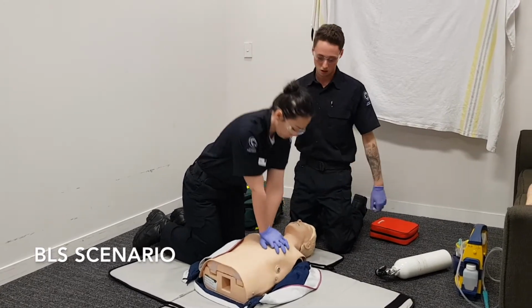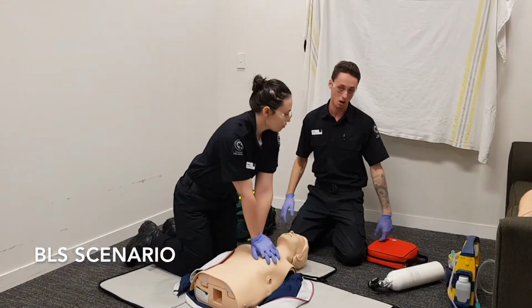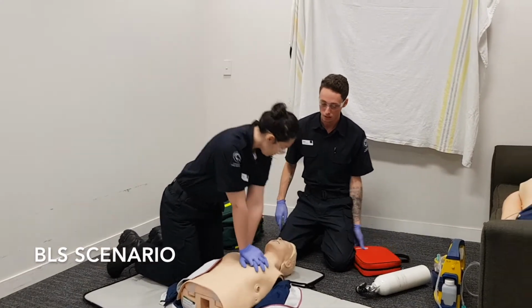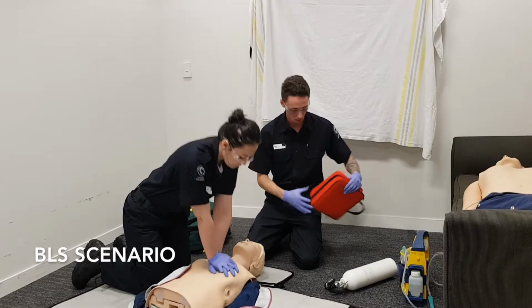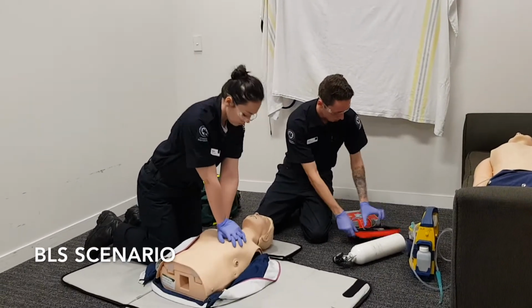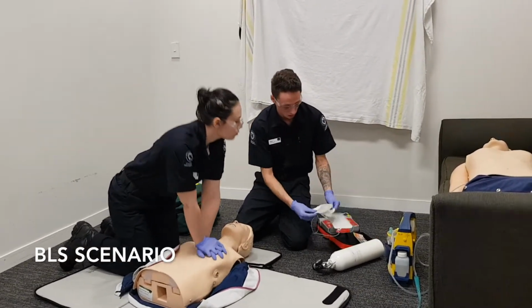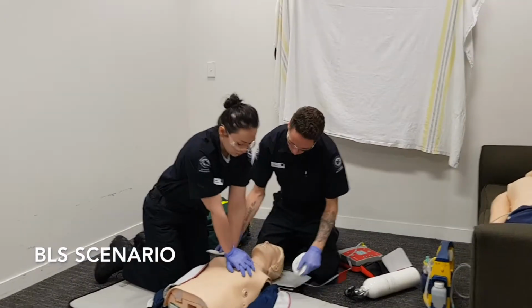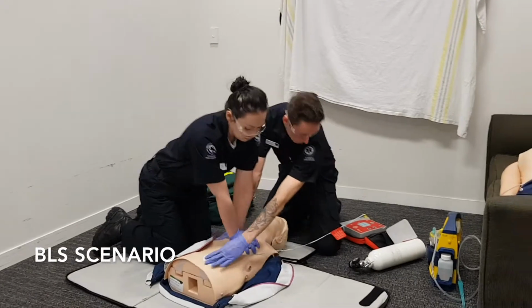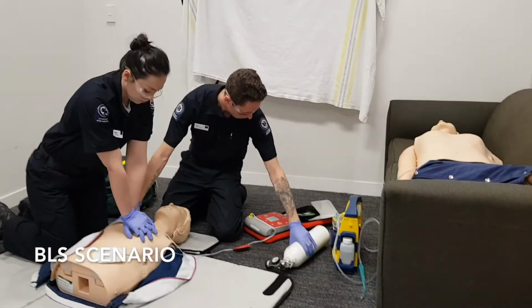Alright. AUT 1 to comms. Go ahead. R49 requesting R50. Copy. Alright, I'm going to set up the defib while compressions are going on. Attach the pads around you. Okay.